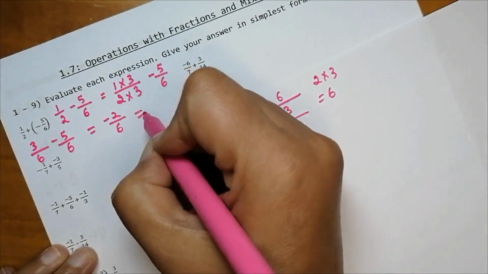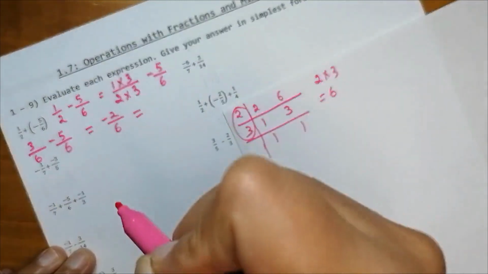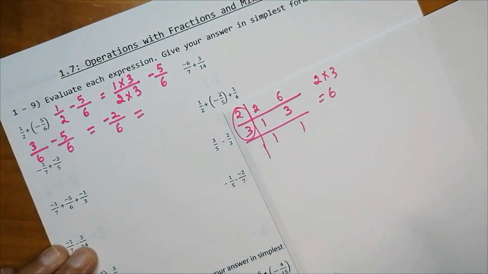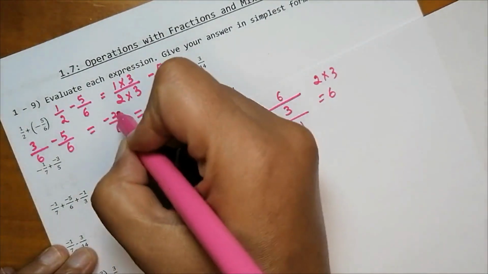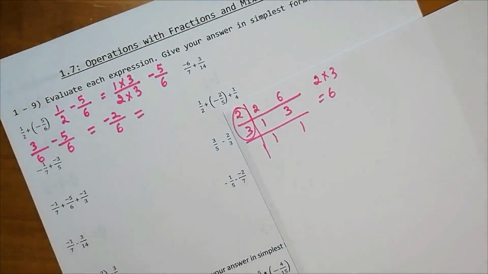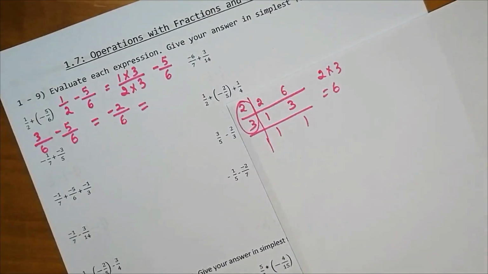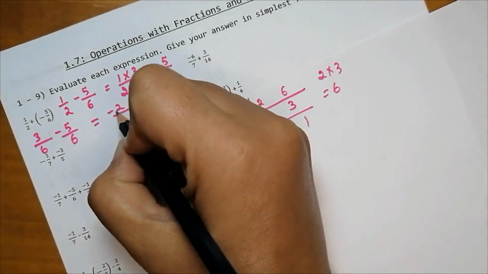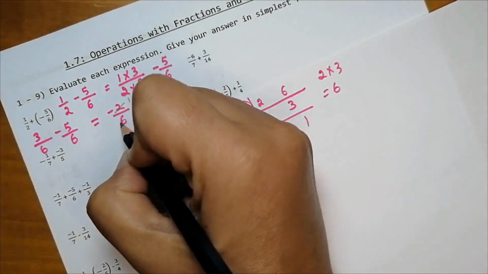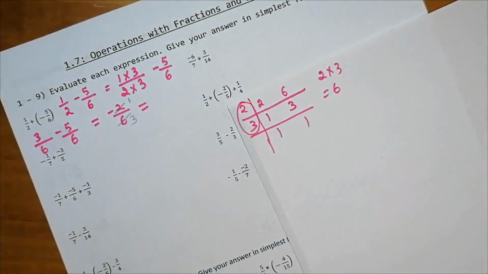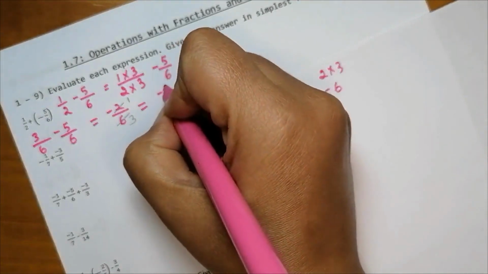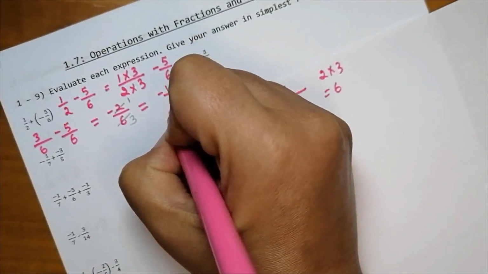So you keep further dividing until and unless it cannot be further divided. Let me use my pencil for the cancellation work to make it neat and tidy. So 2 times 1 is 2. 2 times 3 gives us 6. So this answer will be minus 1 over 3.